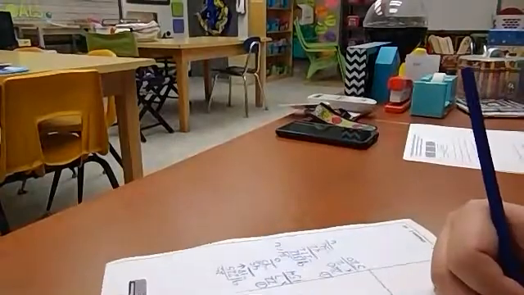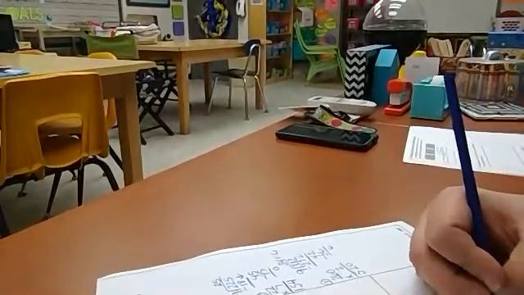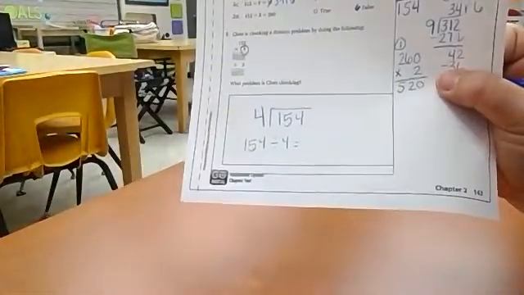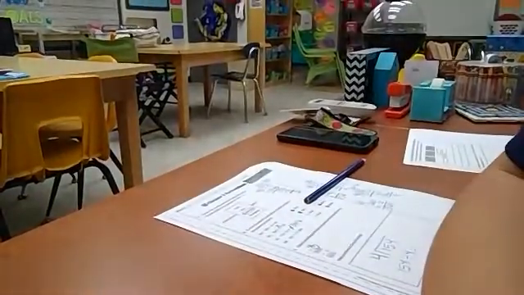You could write it out like this, or you could write it out like this. I'll be back for page number 2. All right, we're back for page number 2.